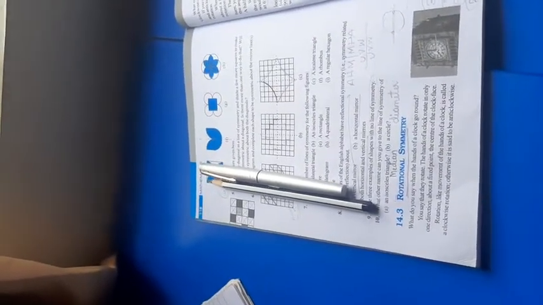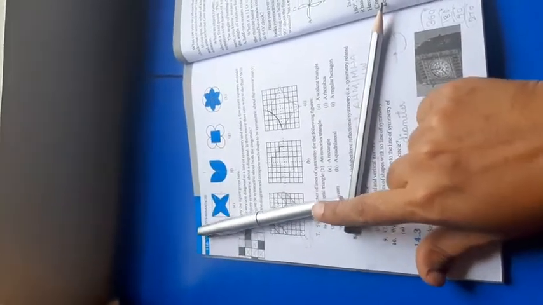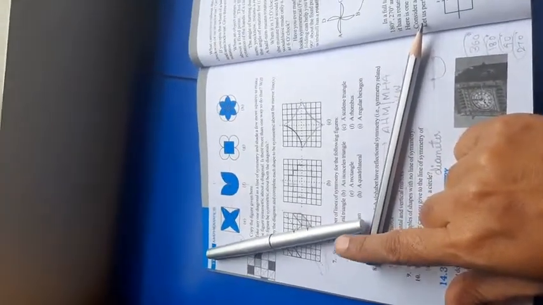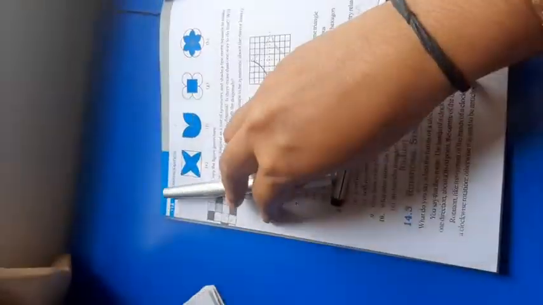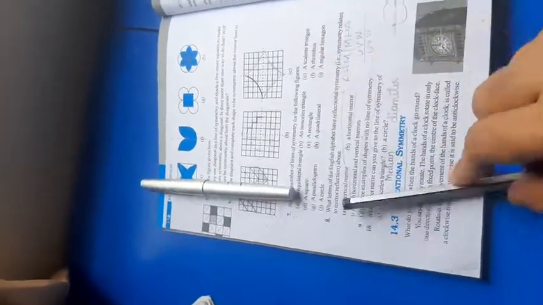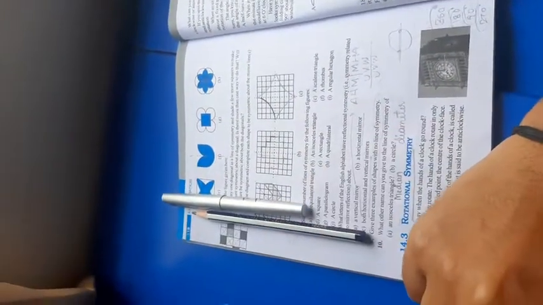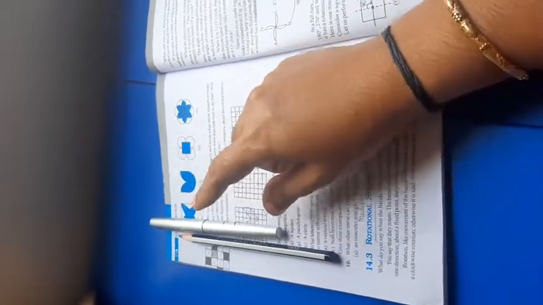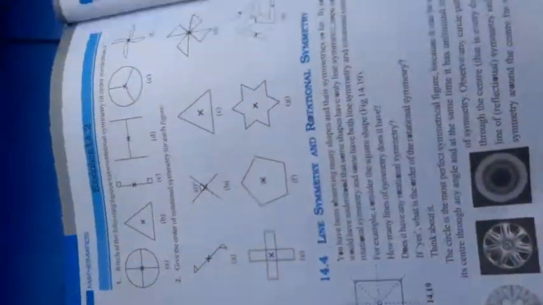So, rotational symmetry is nothing but if it rotates by 90 degrees about a fixed point, then it is called rotational symmetry. So, in one full turn, how many positions will be there? 4 positions. So, first is 90, 180, 270 and 360 degrees. Clear, children? Did you understand? Yes.